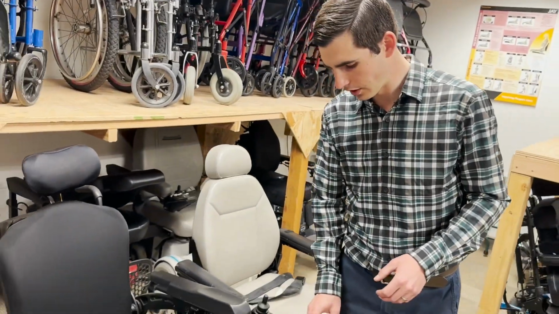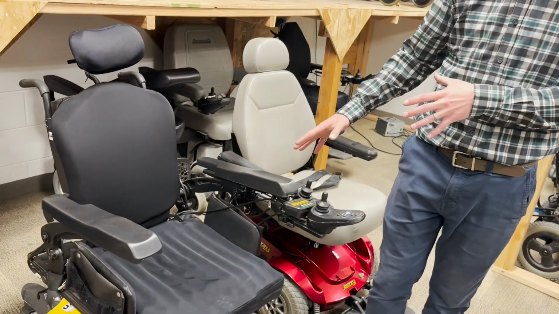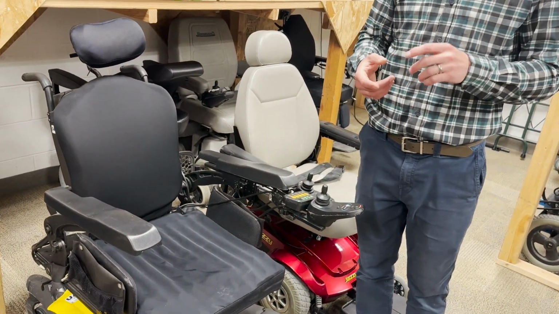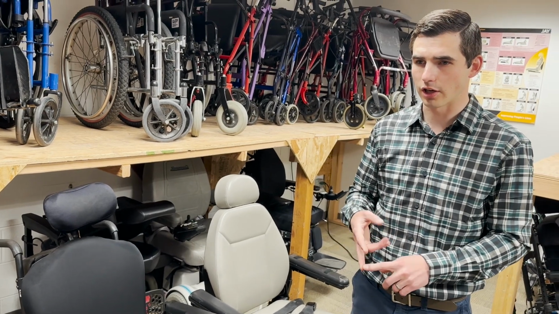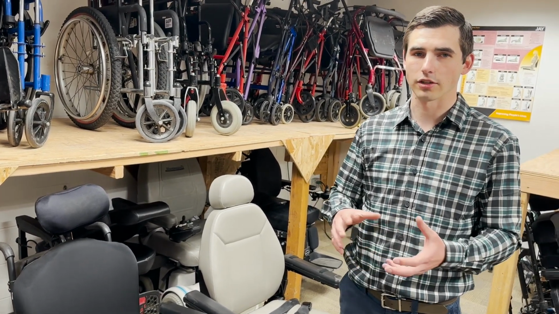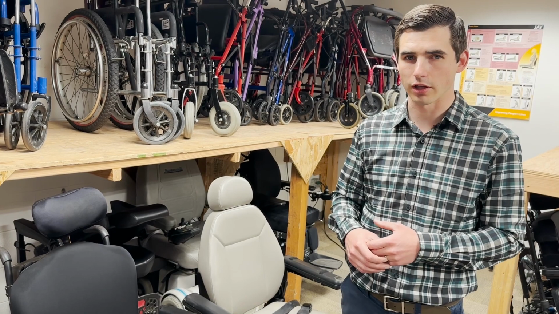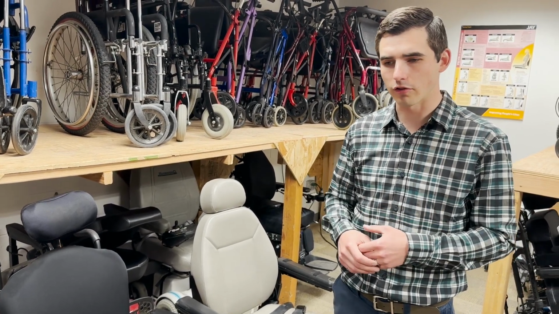For a wheelchair that someone is in for most of the day, because they're in it for most of the day, they are someone who isn't going to be able to shift around or do as much pressure relief changes that need to happen throughout the day. Explain that a little further.